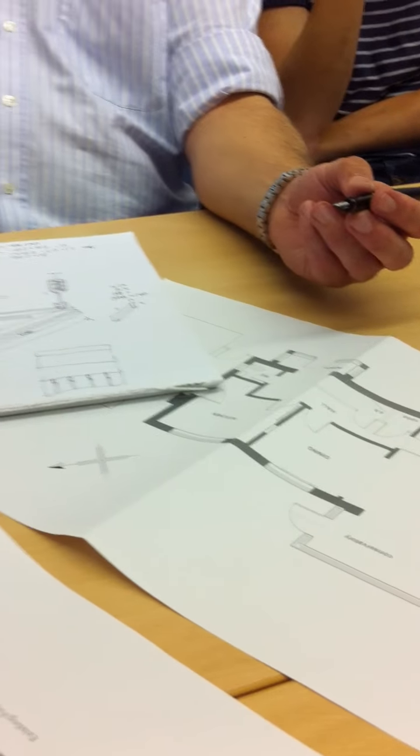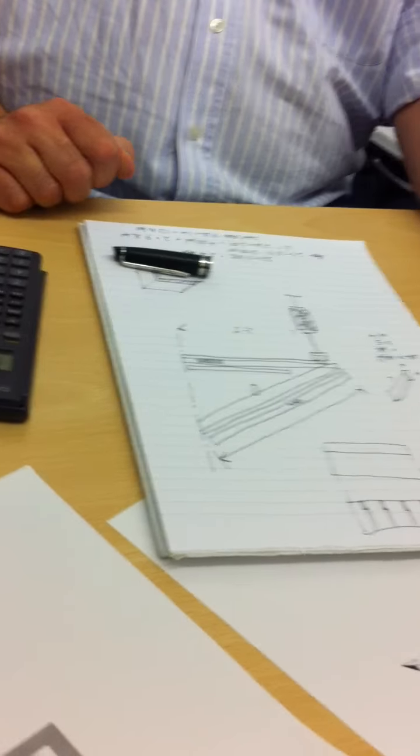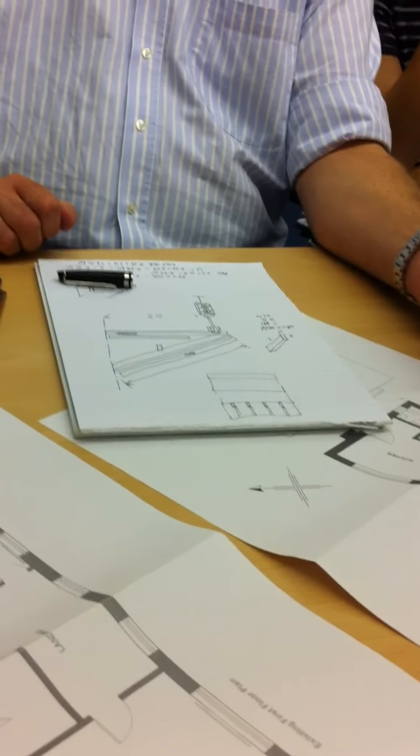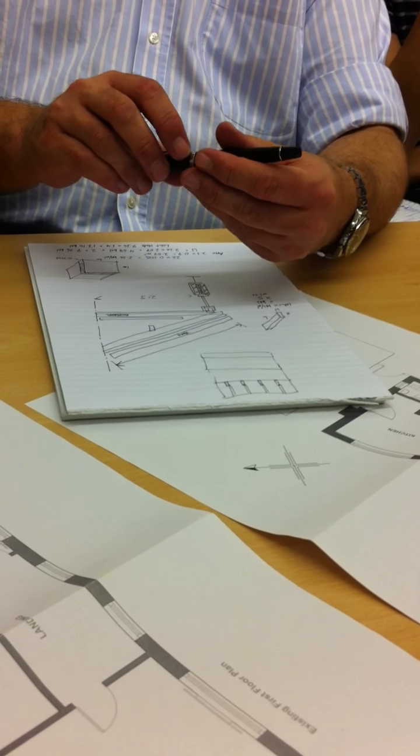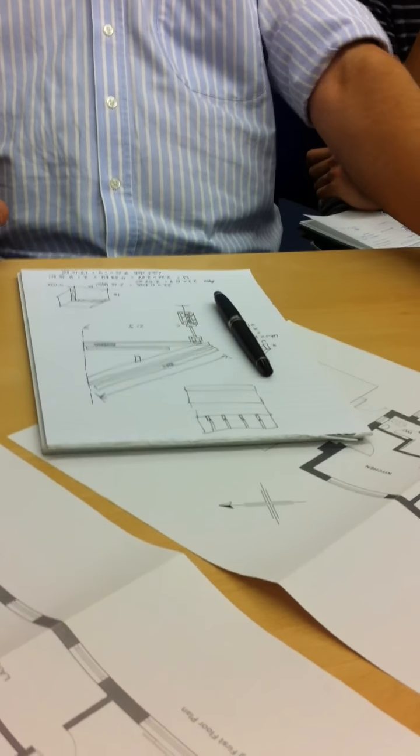Once you find the total load, divide that load by 2, you've got the reactions, which means you've probably got the shear. Okay? And if you divide it by the length of the beam, you've got the UDL, so you're in a position to calculate the bending moment.